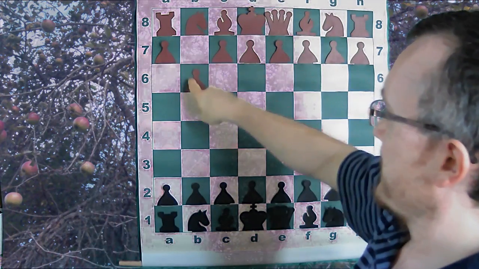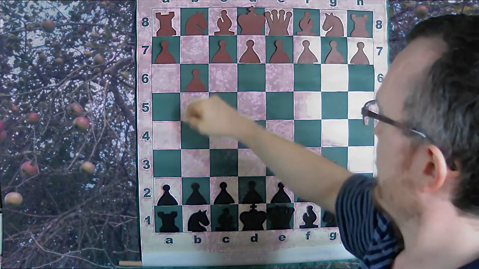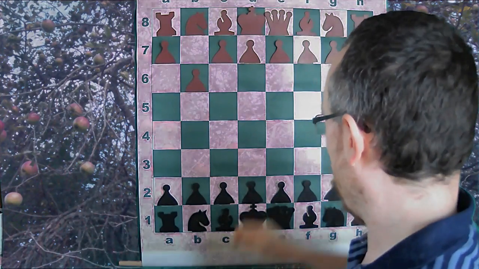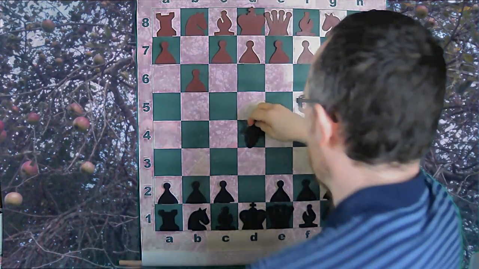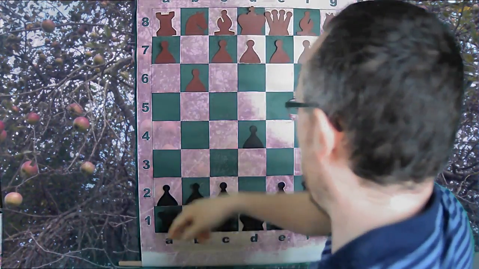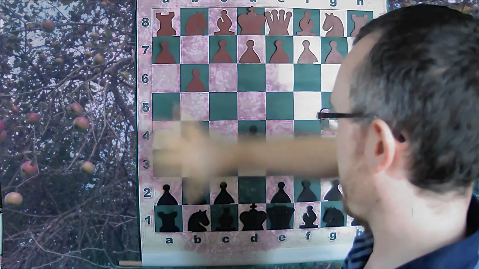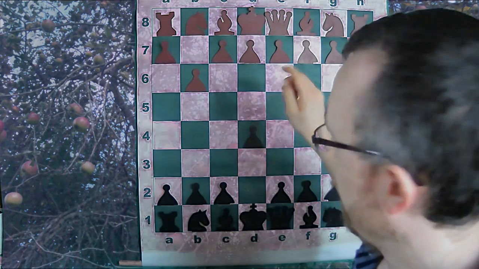I know it says B, but it says g3. Now, I played e5 and really ignored the A, B, C, 1, 2, 3. It's all reverse here. I played e5.